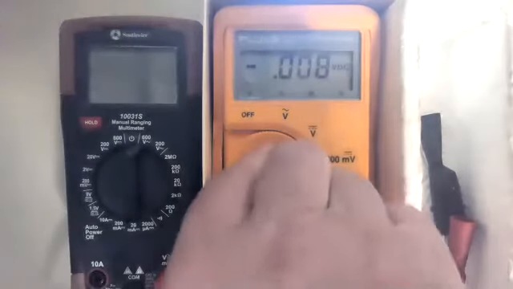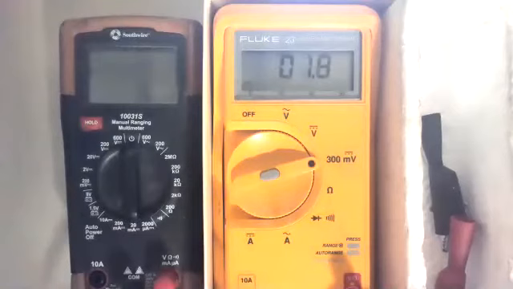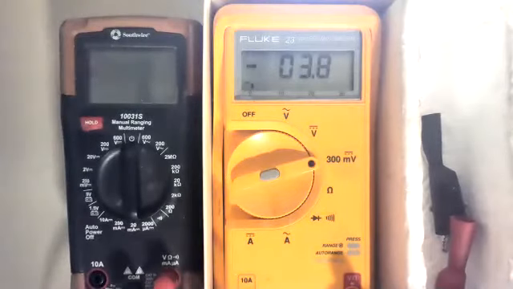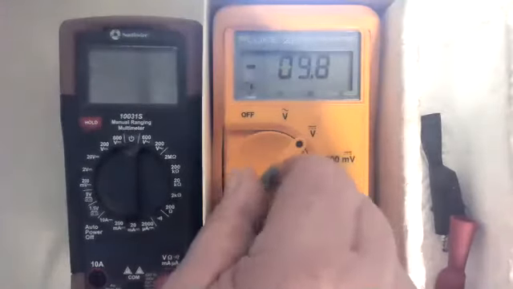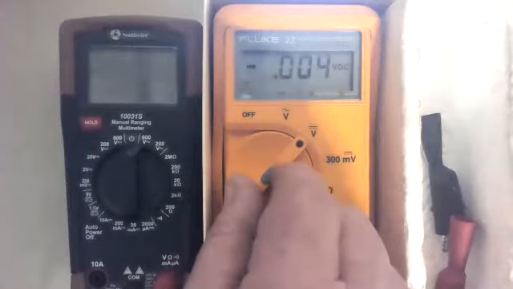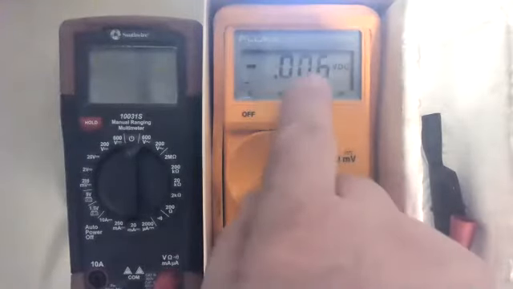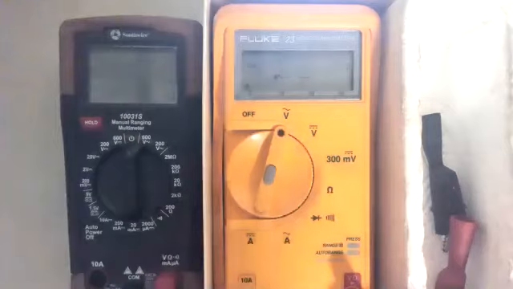And you can change the scale here. This just tells you, let's say you have less than 1 volt, this meter will go down to 3 decimal places.